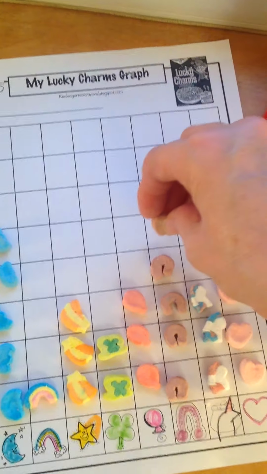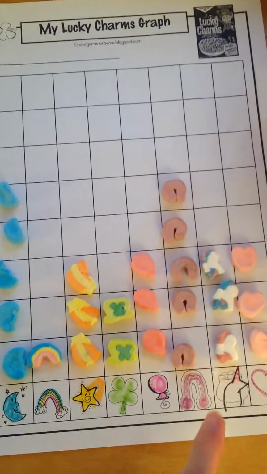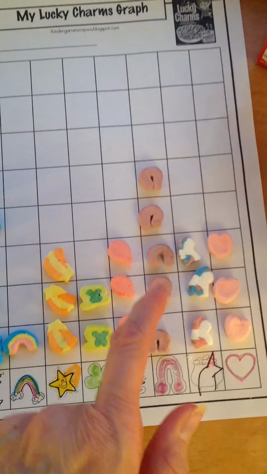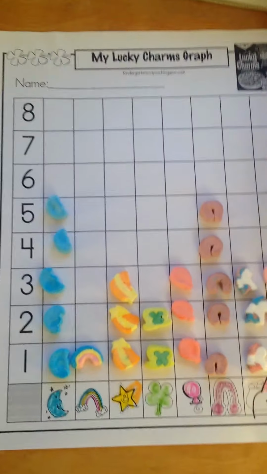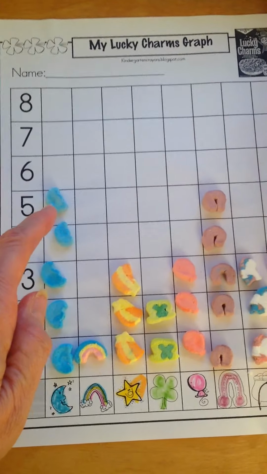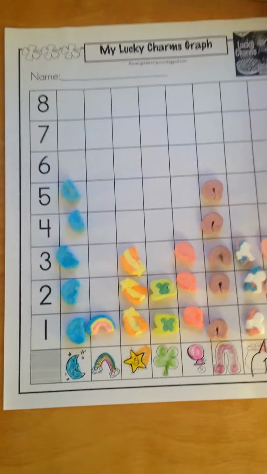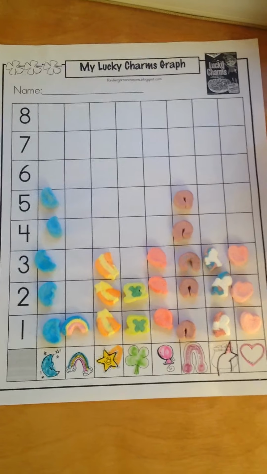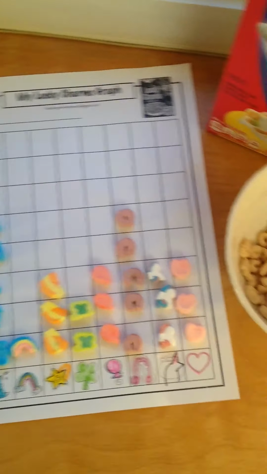Oh, that's a horseshoe. There we go. Oh, the horseshoes. Let's count the horseshoes. Let's see here. We have 1, 2, 3, 4, 5 horseshoes now. Remember we had 5 moons? 5 moons and 5 horseshoes. Okay, those are the same amount, aren't they? The moons and the horseshoes are equal. Back to the bowl.